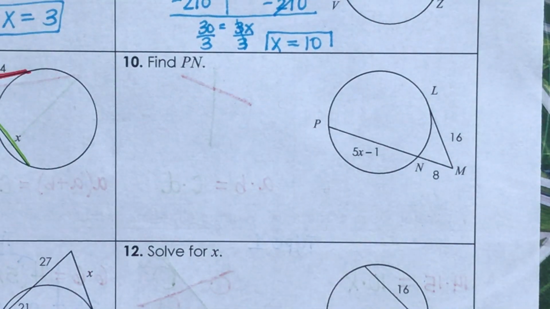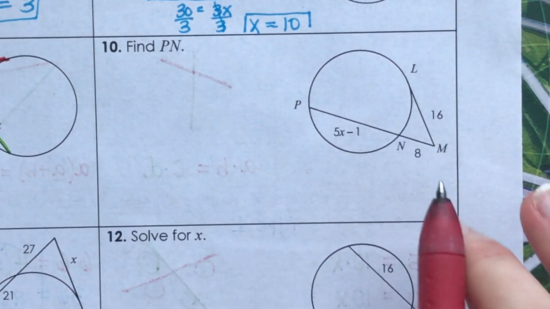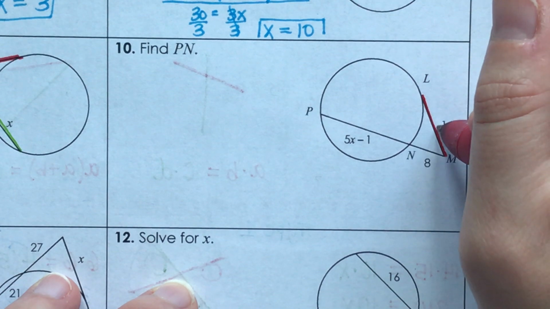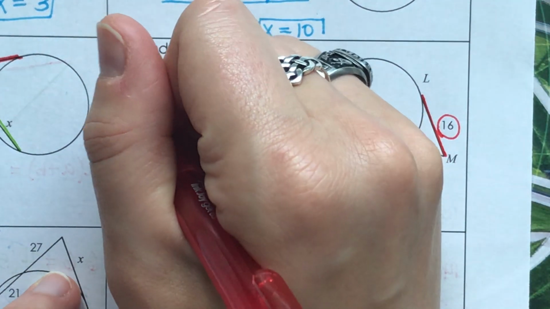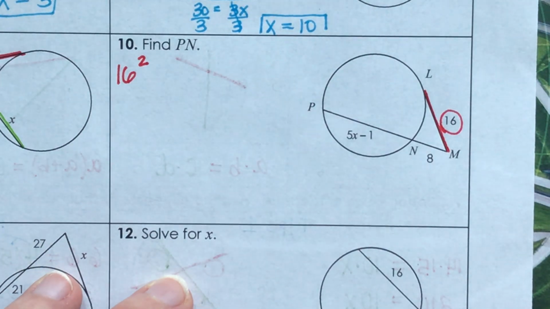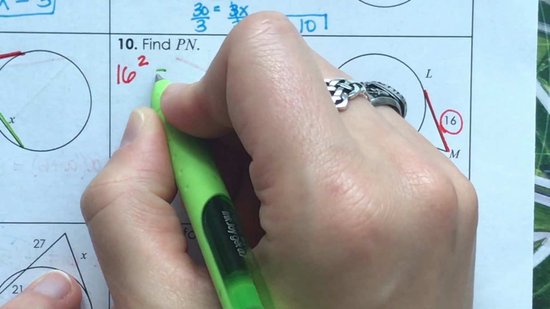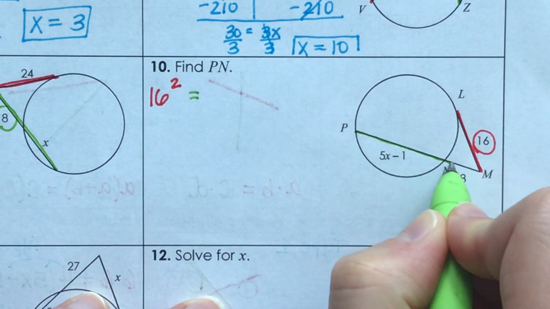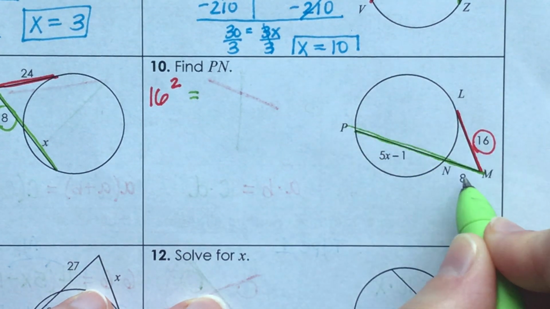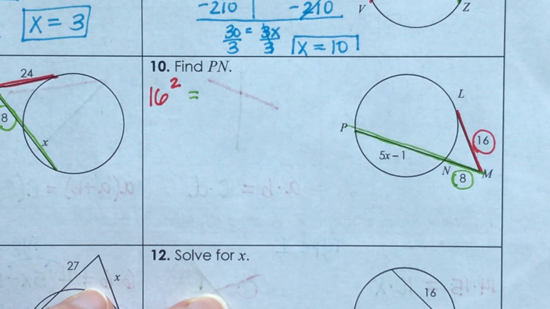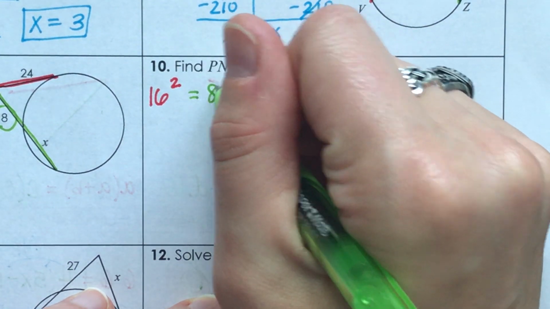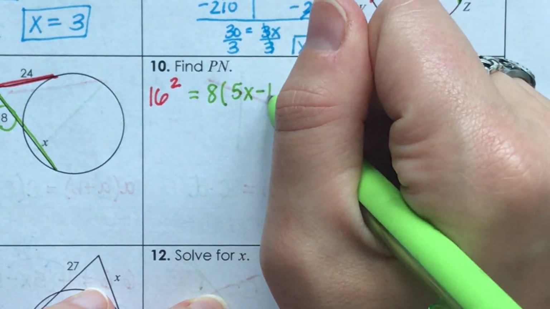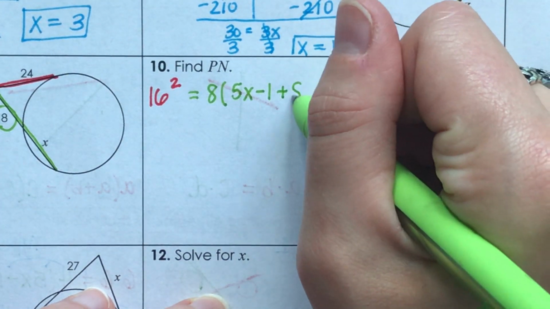All right, number 10, we're going to set it up the same way. First thing I'm going to do is find the segment that's all by itself, all alone, which would be this one right here, LM. I'm going to take that segment and square it. Then I'm going to set that equal to my other segment here, PM, outside times the whole. Outside is 8 times the whole thing is 5x minus 1 plus 8.